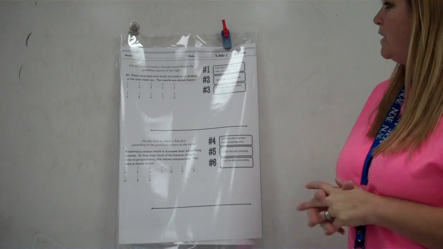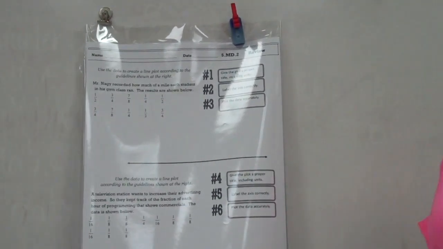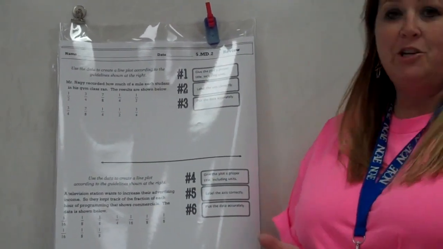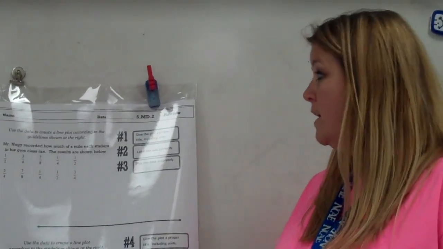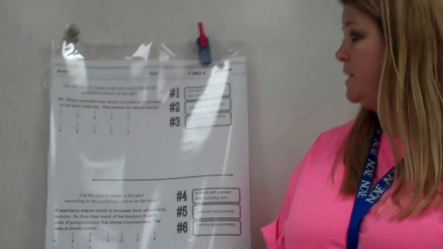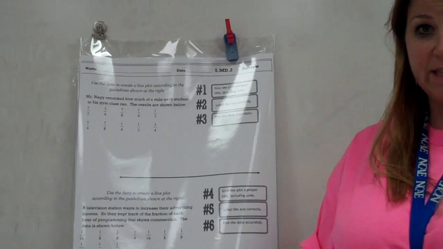So our first question is about Mr. Nagy, and he recorded how much of a mile each student in his gym class ran. The results are shown below. So you see the 10 fractions that are listed there.